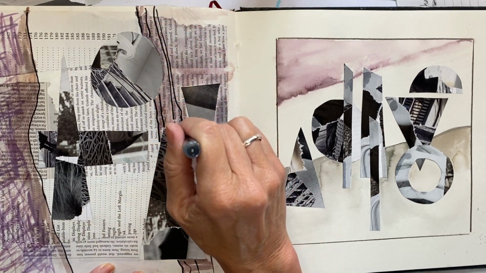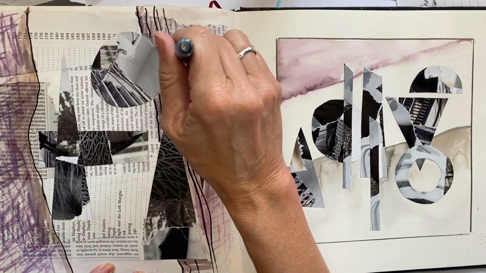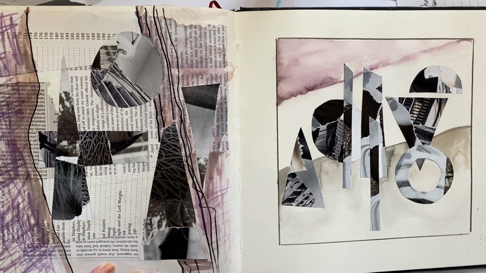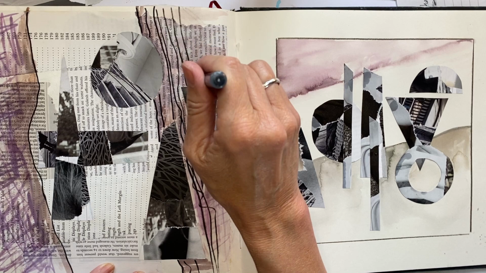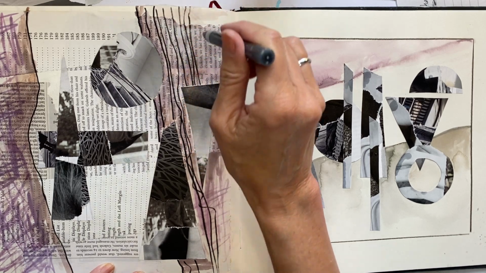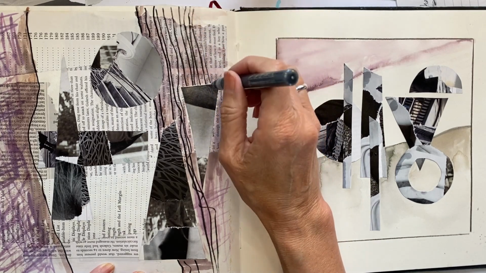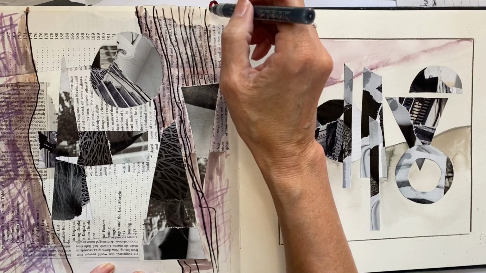I do like lines. Again, formal element of line, wiggly line, straight line, curved line. You could use a ruler and do very, very straight lines, and that would give a different effect as well. You can see that the pen's not working very well because the paper's still a little bit wet.